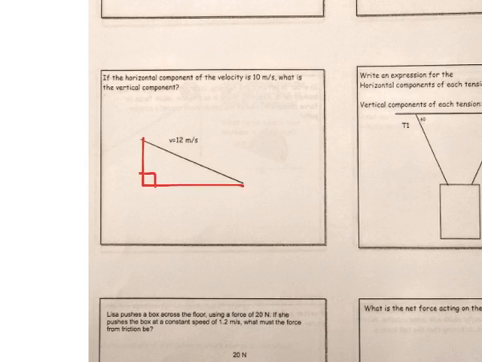Next one. This is just a triangle problem. Horizontal component's 10. Therefore, it's an a squared plus b squared equals c squared kind of problem.